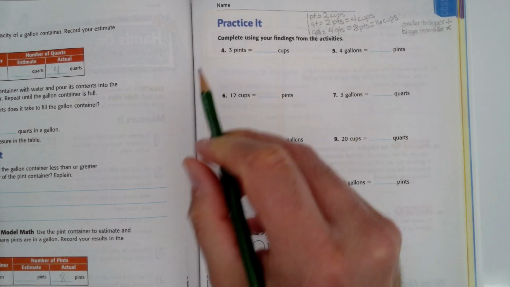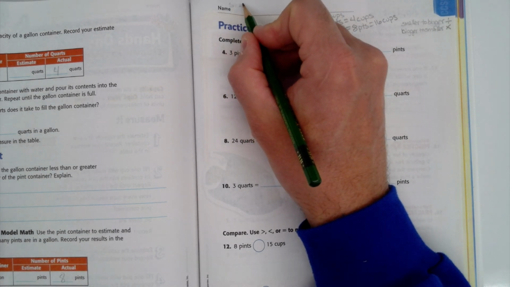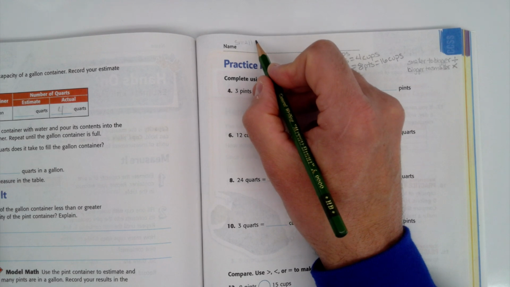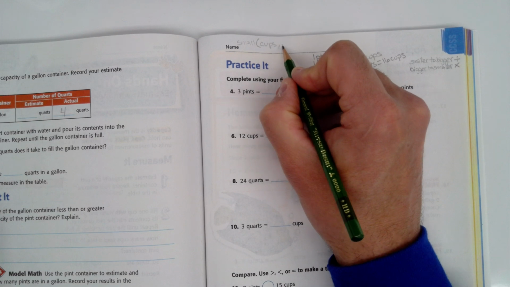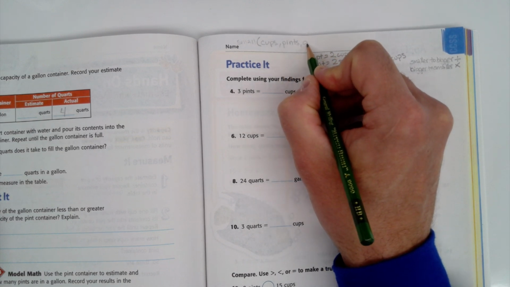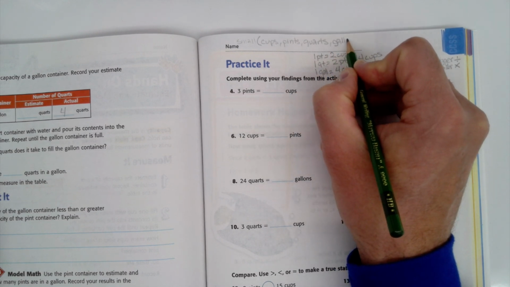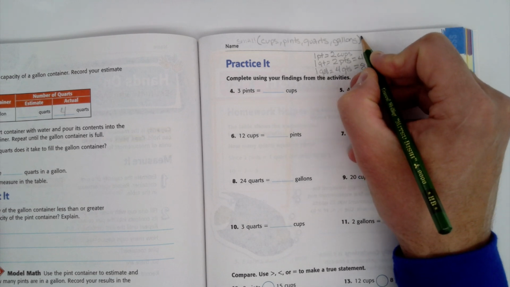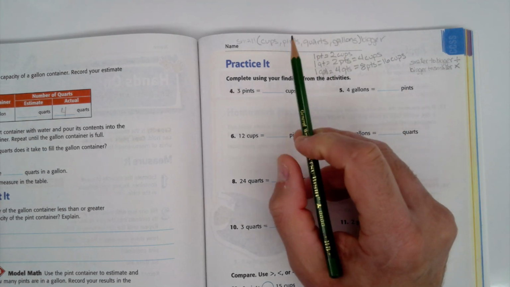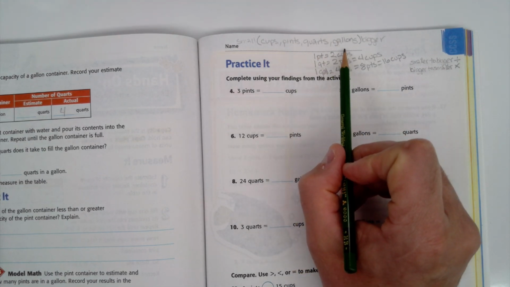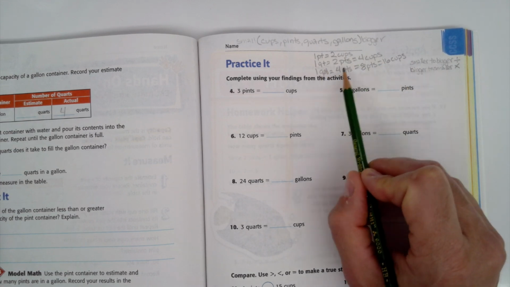So you might even want to put from small to big, so I'll put small here, and then you could put the measurements: cups, pints, quarts, gallons. And this would be bigger. So now you have some handy dandy tools up here at the top to help you. If you go from small to big, you divide. If you go from big to small, you multiply. And then you have your conversions right here.